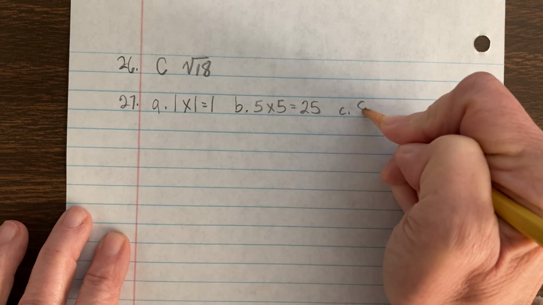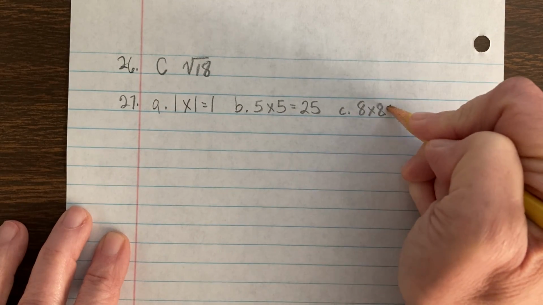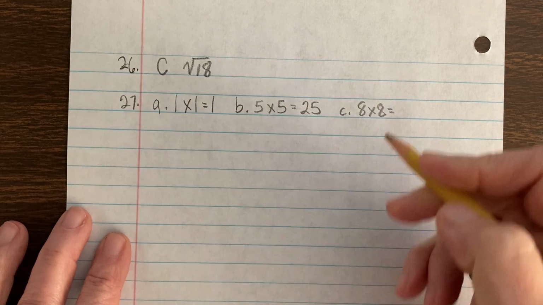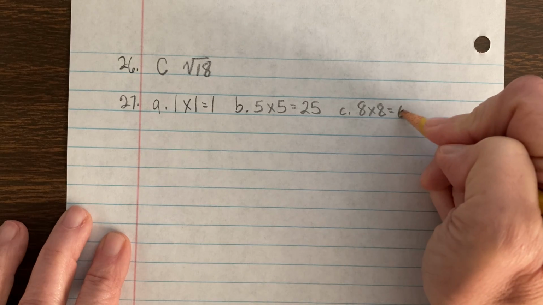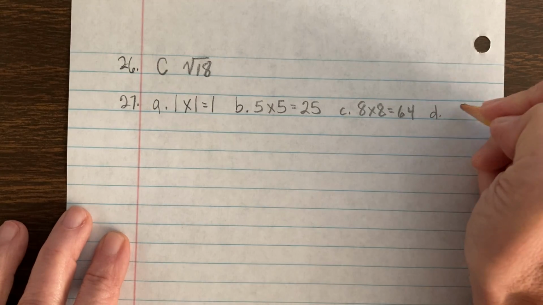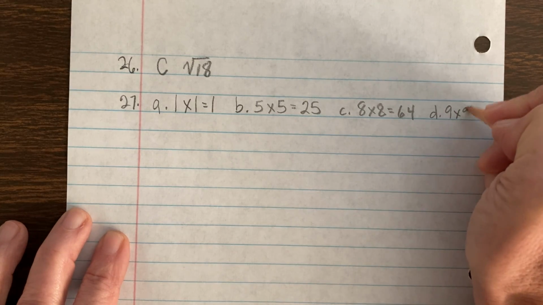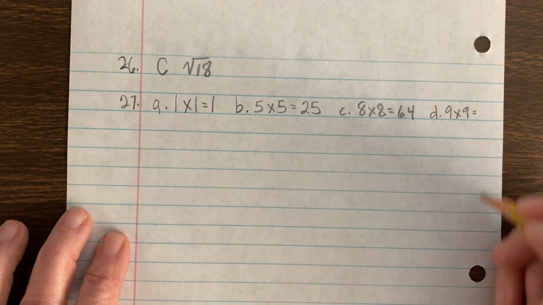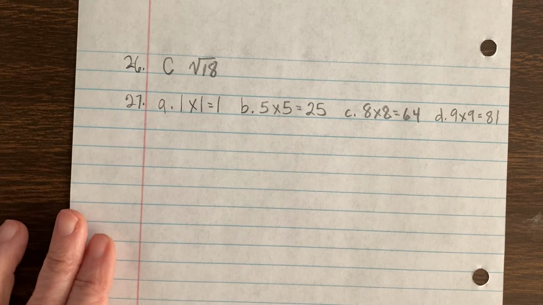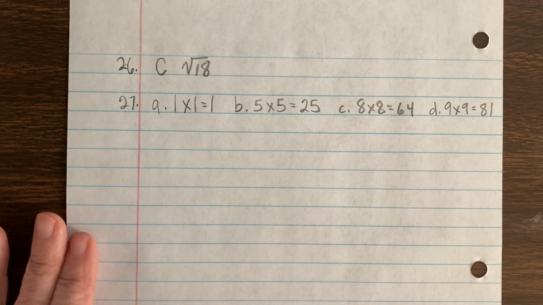C, we've got 8 times 8. Okay, so they're doing all the perfect squares here, all the ones that are highlighted diagonally. And that is 64. And D, 9 times 9. Again, a perfect square, and that is 81. Okay, and that's the end of written practice.